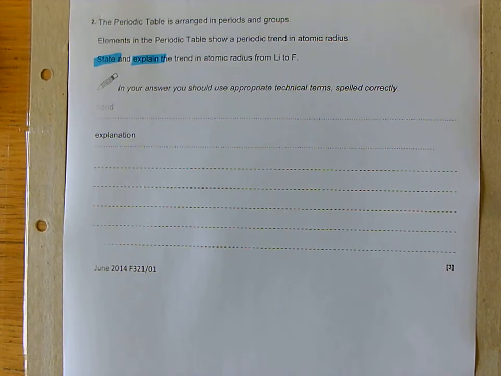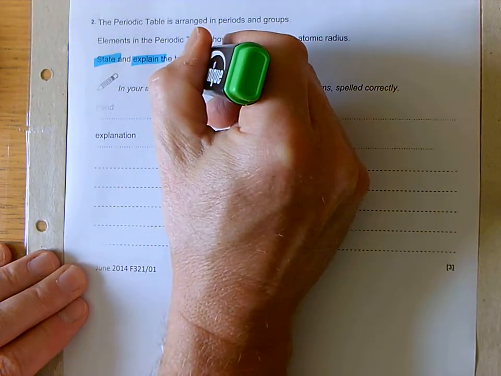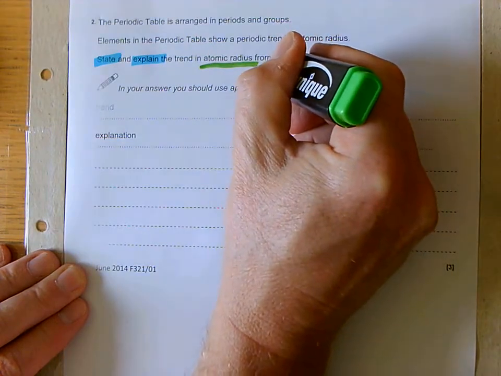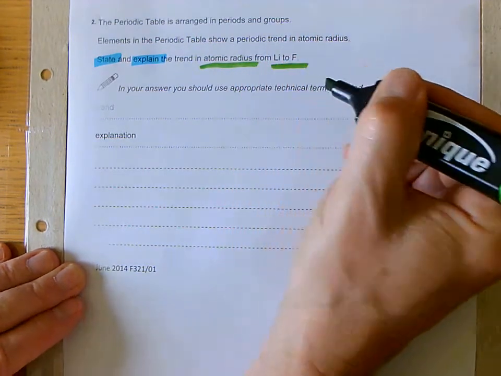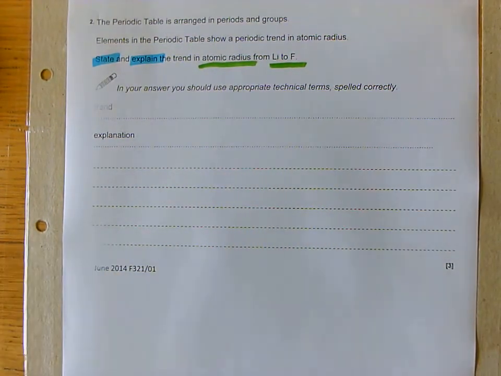In terms of the useful information in the question, well, the first 2 bits are not that helpful. They're just kind of stating something that's fairly obvious. The key thing is in the 3rd sentence there, state and explain the trend in atomic radius, so that's what we are explaining, and it's across that first period of the periodic table from lithium to fluorine, so that's what we need to focus in on.